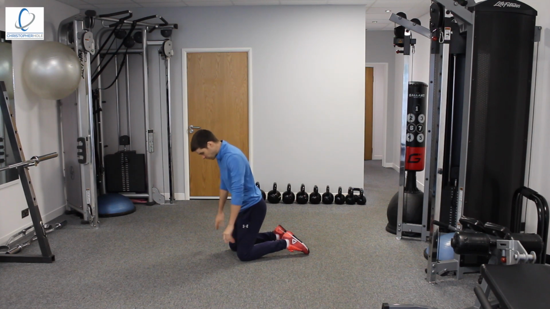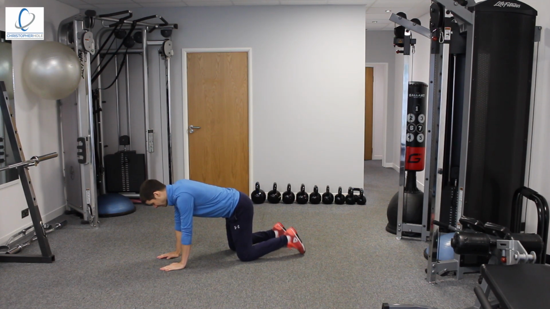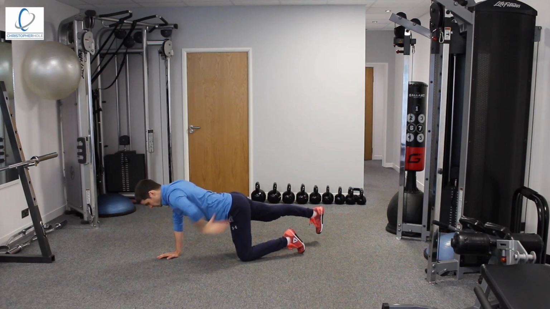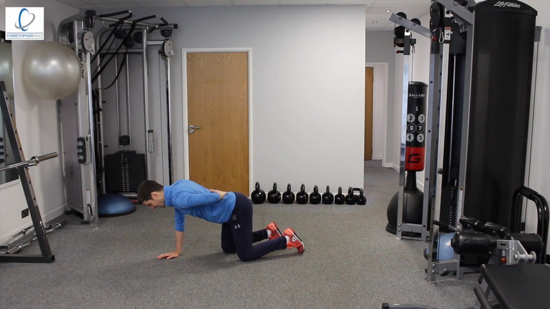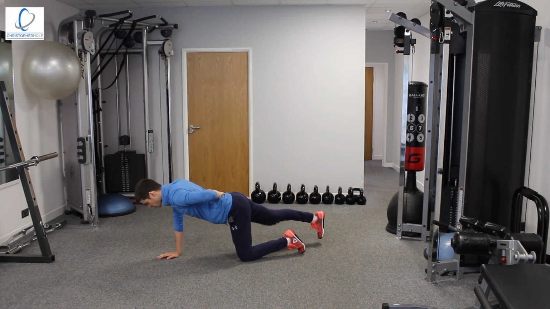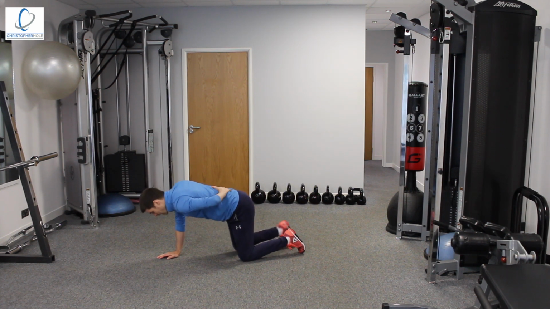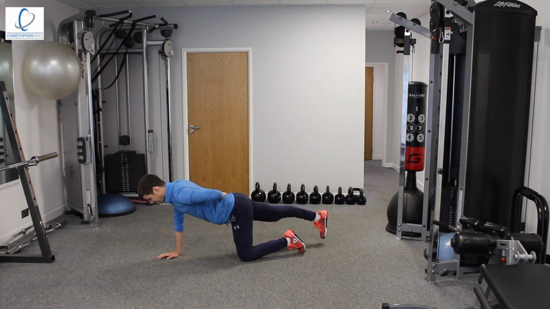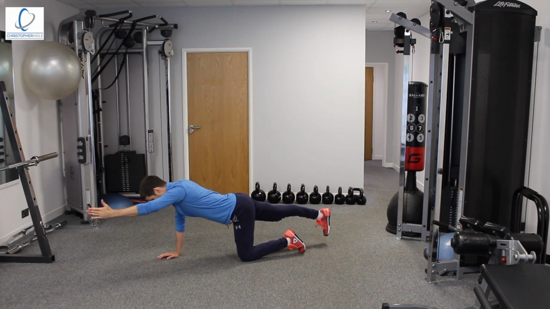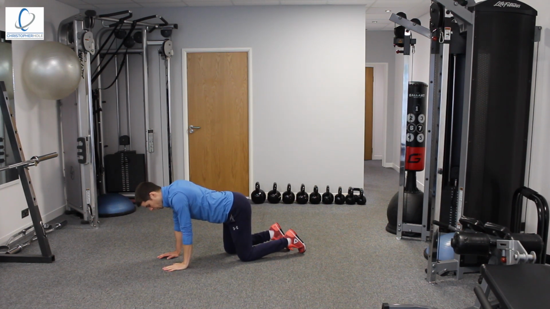So what we do is we come down onto our knees, we come down onto our hands. Hands below shoulders, knees below hips. So this is our position. We also want to maintain a neutral posture through the spine. So when we lift arm and leg, like we're going to in a second, we want to be able to maintain that position throughout. So you can see here, I'm not overarching and I'm not rounding. I'm holding that position, extending arm and leg. And that's the position that we want to hold.